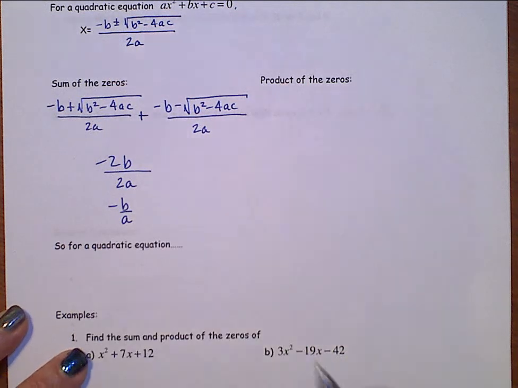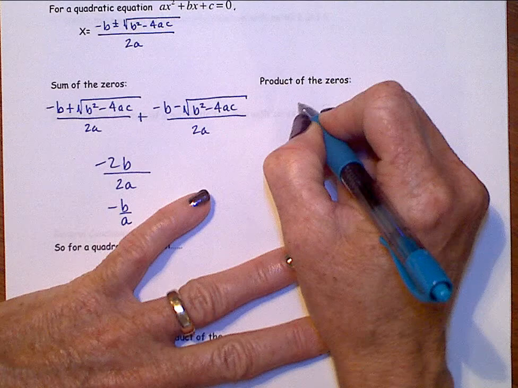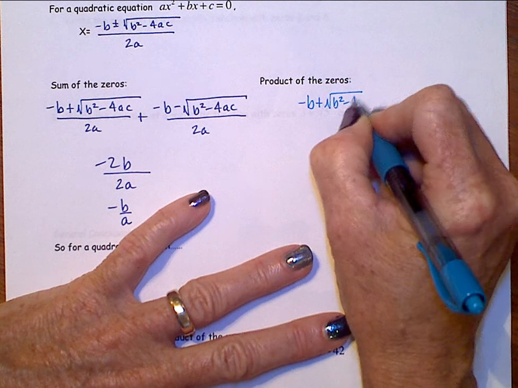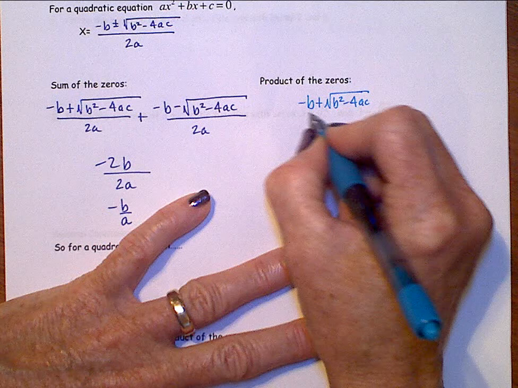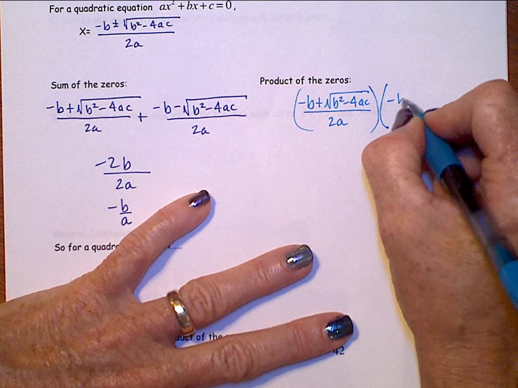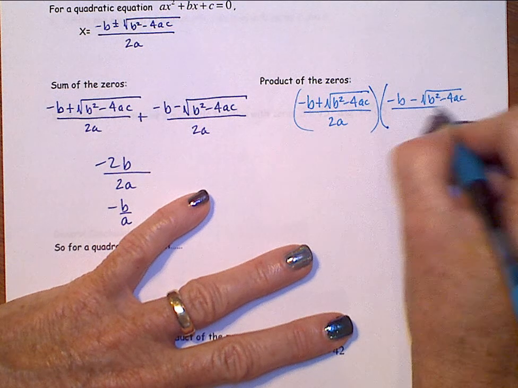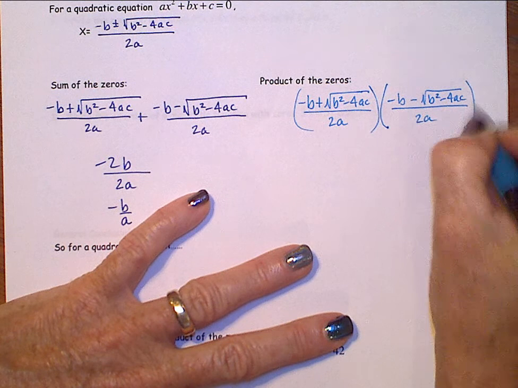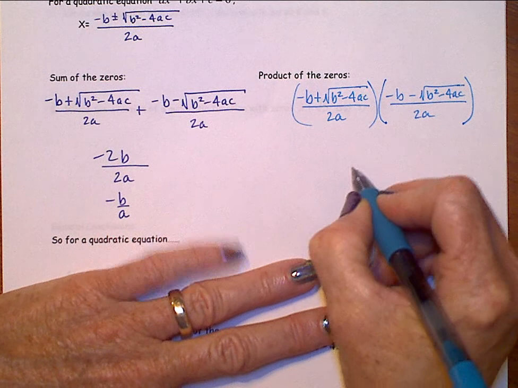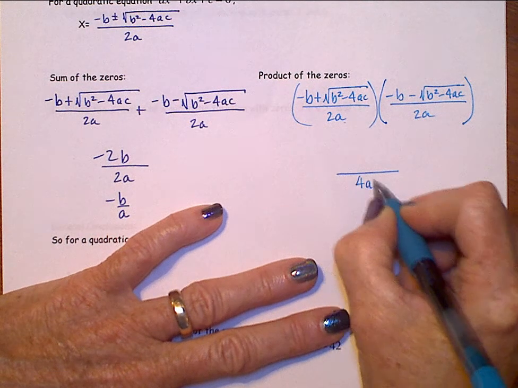All right. Now, how about the product of the zeros? So let's multiply these guys. Negative b plus the square root of b squared minus 4ac over 2a times negative b minus the square root of b squared minus 4ac all over 2a. All right, denominators, again, easy. 2a times 2a, 4a squared.